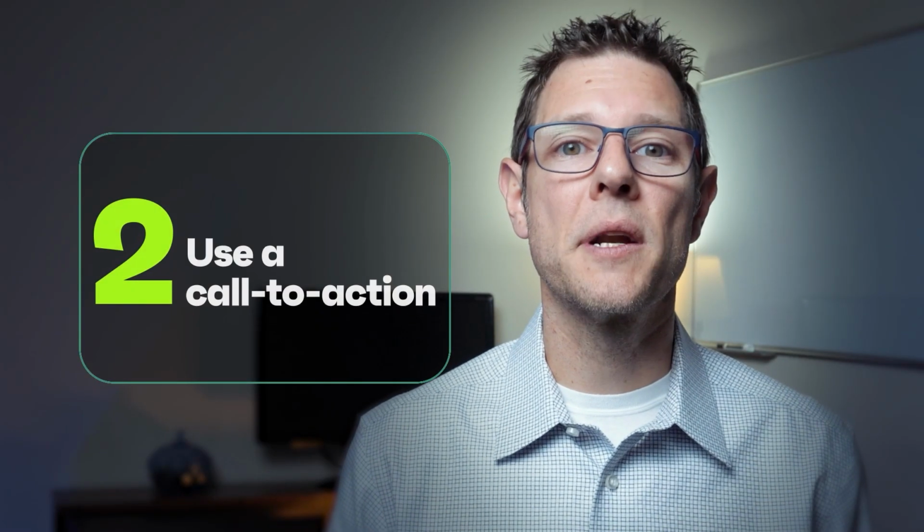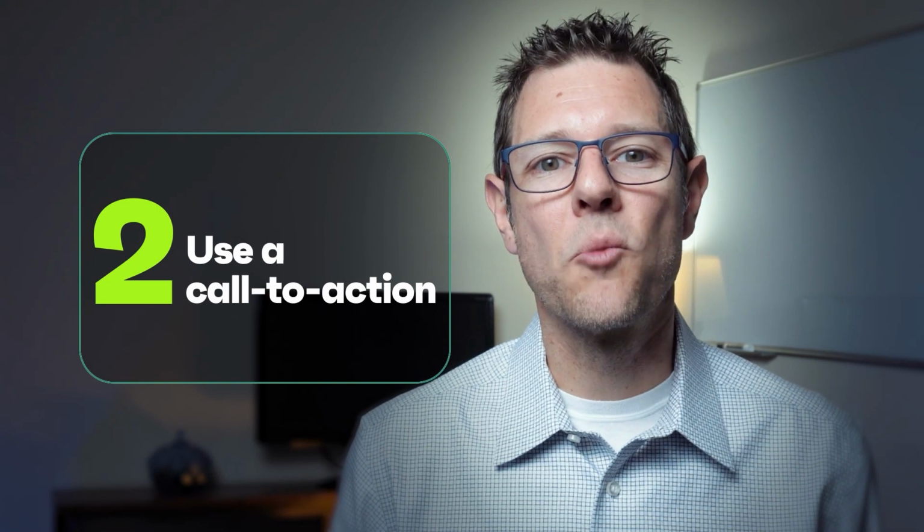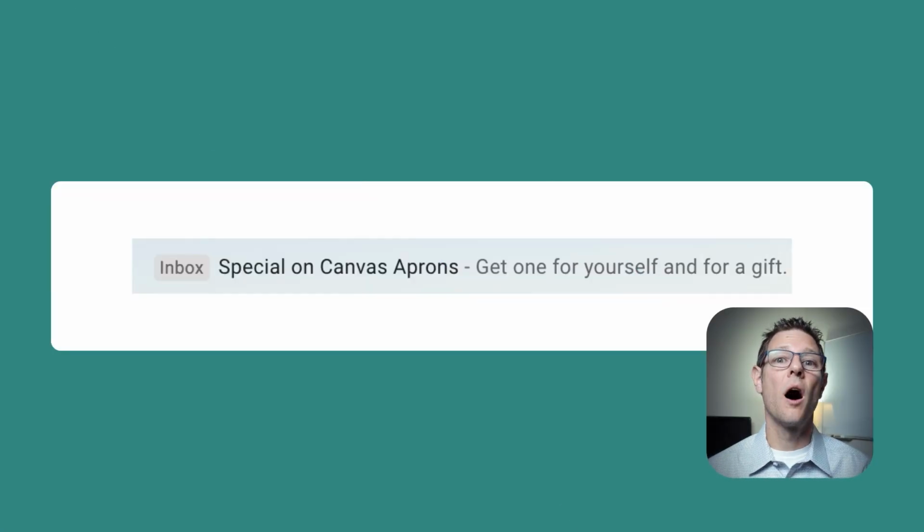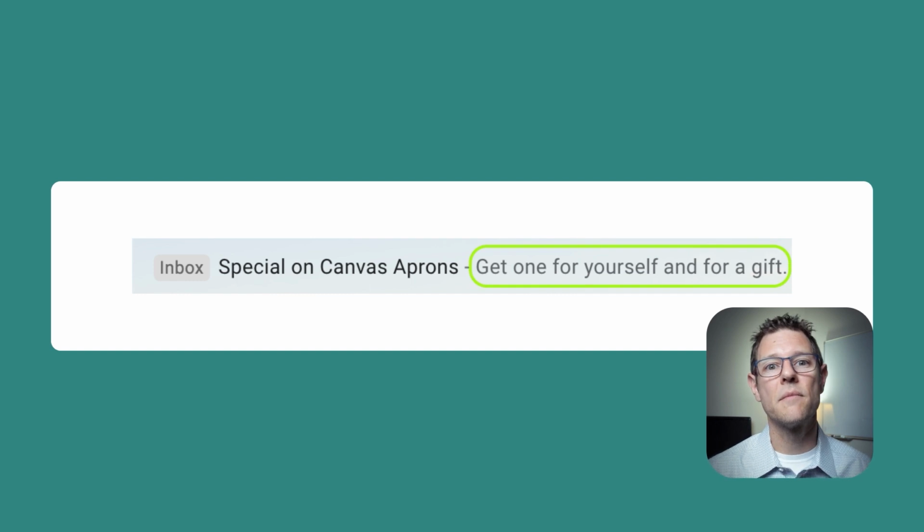Number 2, incorporate a call to action. We always stress the importance of including a strong call to action within the email, so why should a pre-header be any different? In this example, Aussie Gardener is very clear about what they want you to do. Buy an apron for yourself and for someone else. And everyone loves to cook together.